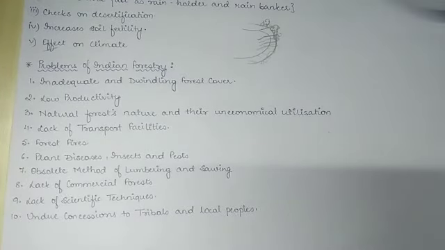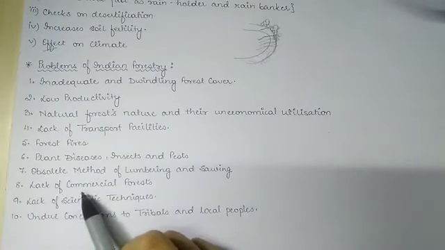Okay, and a large number of trees are grown in a small amount of time. But because of a lack of scientific techniques, we are actually having slow and poor yield of forest trees. Okay, I left this point. This is lack of commercial forests.